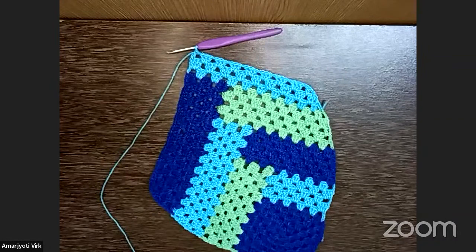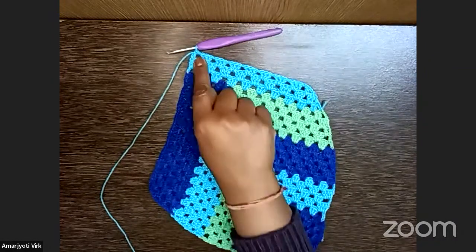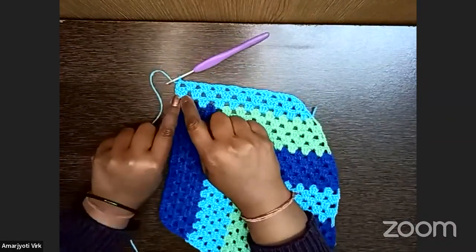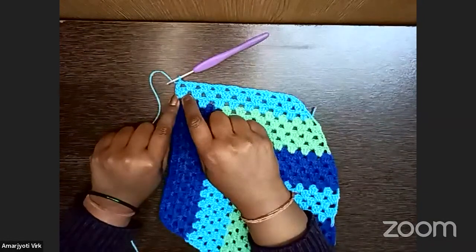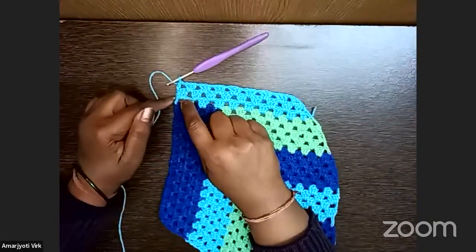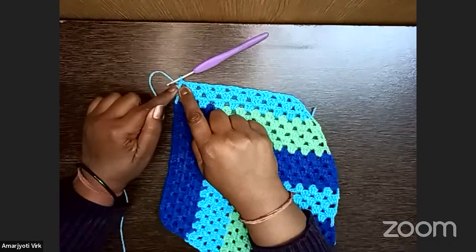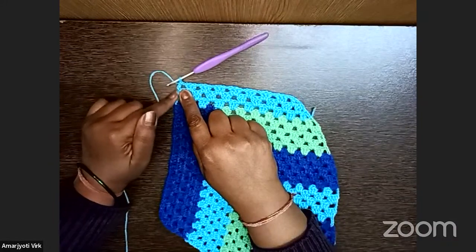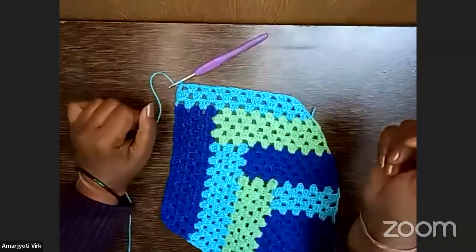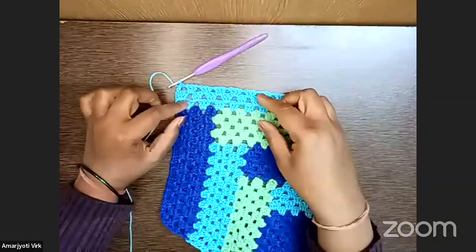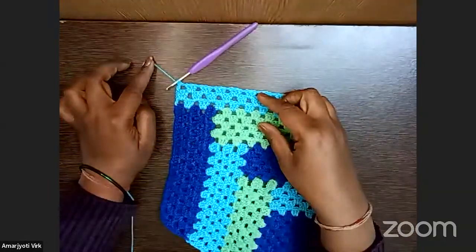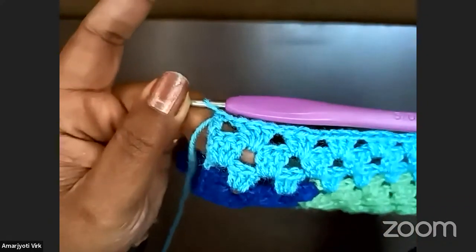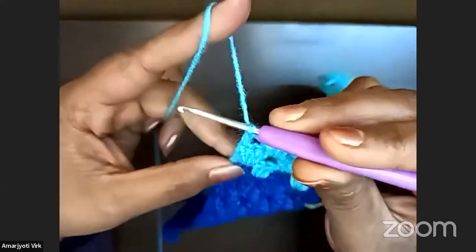Ma'am, last one after this, last chain one double crochet. See, second row ended with a block. Sorry, I mean the second row, the one coming below here, that is a block. So on top of the block it will be chain one and double crochet, right? Because this is the end of this row, so only one double crochet on the last stitch. No ma'am, I'm asking about the two double crochet behind it. Last one is only one double crochet. Plus one, yeah okay. Yeah.